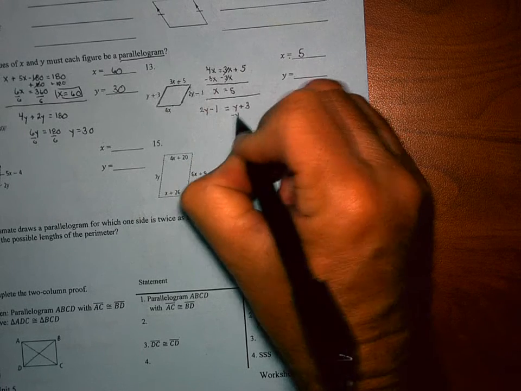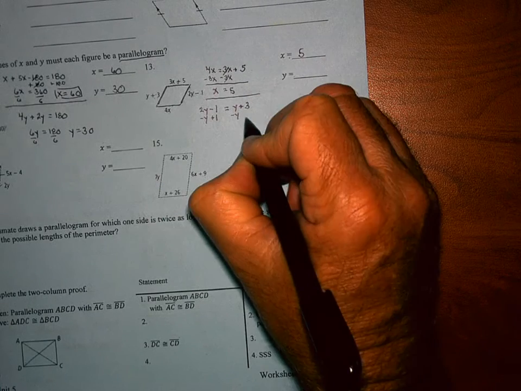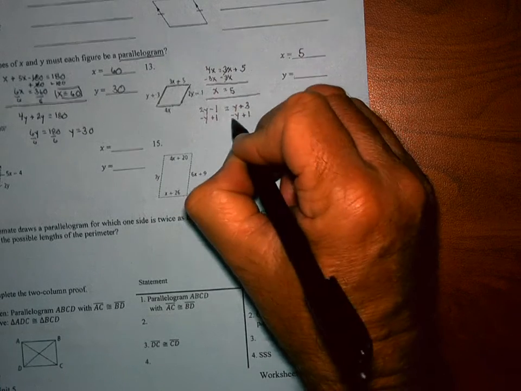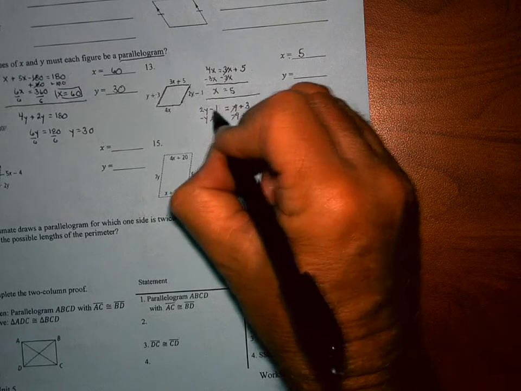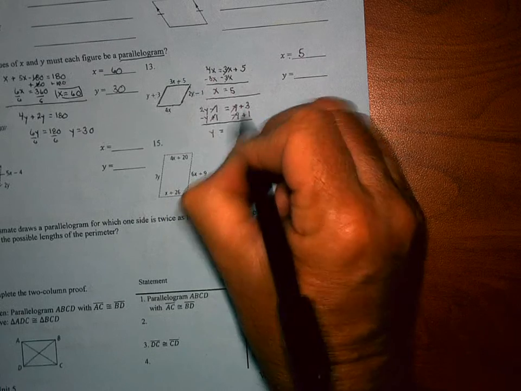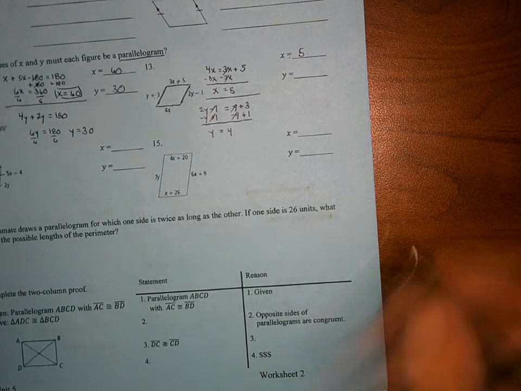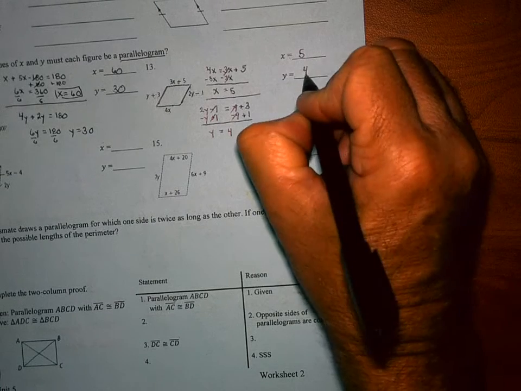Subtract y from both sides of the equation. I'm going to do 2 steps in one. I'm going to add 1. Cancel out the y's, cancel out the 1's. 2y minus y is y. That's equal to positive 3 plus 1, which is 4. All right, so in number 13, x is 5, y is 4.